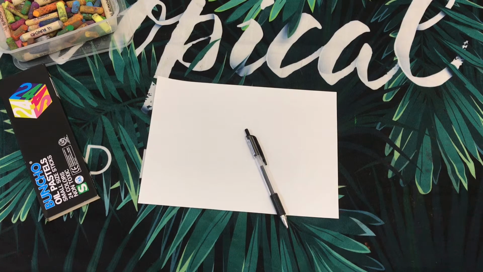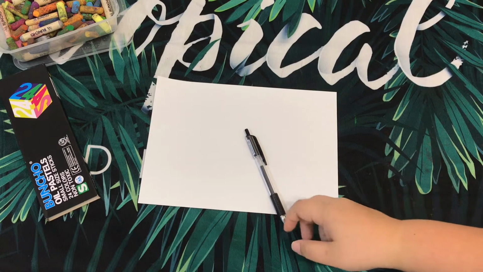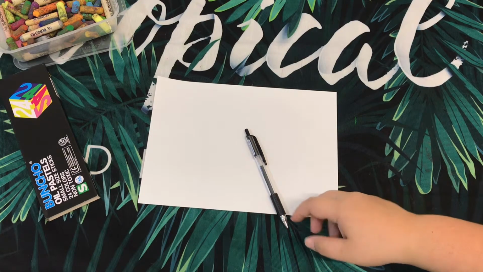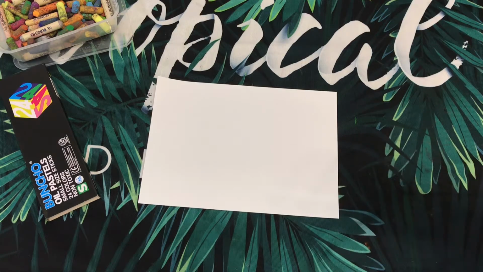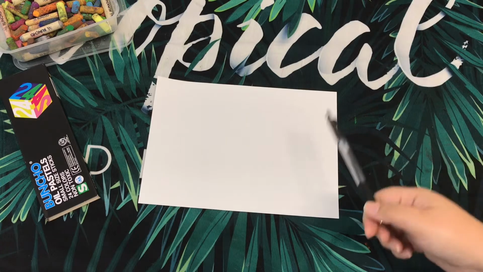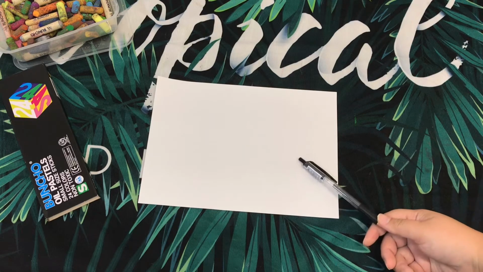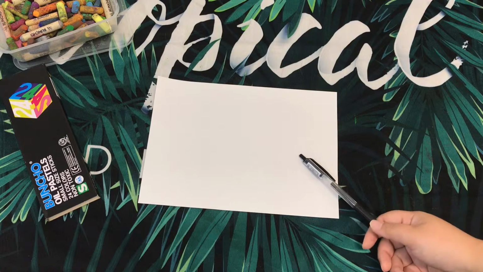So for today's lesson, you are going to produce an artwork entitled My Favorite Vegetable. In Bahasa Melayu, sayur kegemaranku. Okay, so the techniques and the elements that you are going to use today are the shadow technique and also lines, elements, as well as colors and shapes.